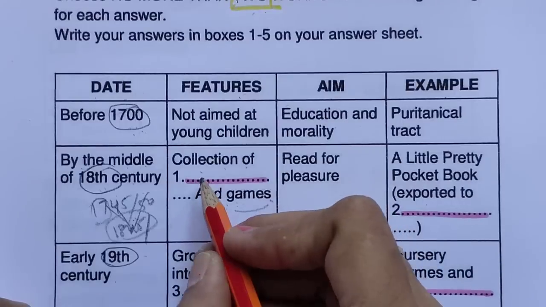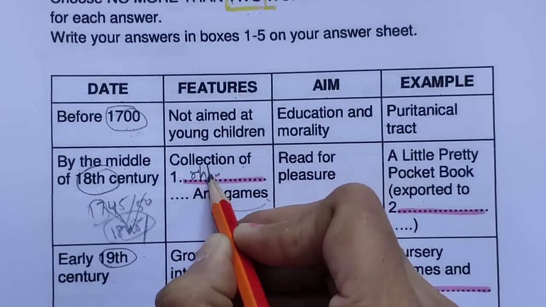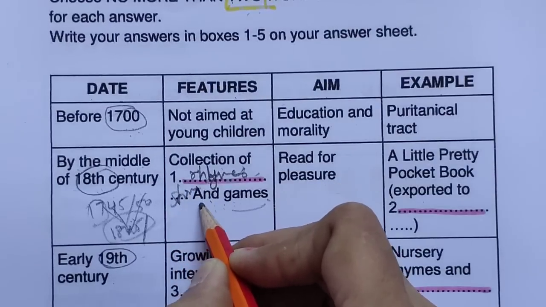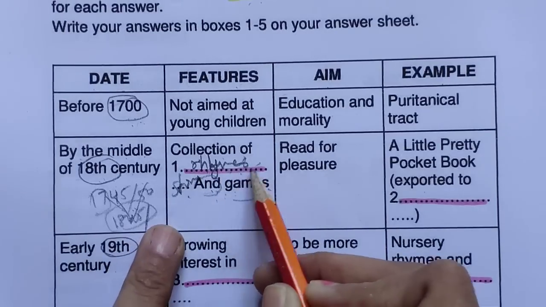So I will be writing here rhymes, comma, stories, because and is already given, so we will not be writing anything. Rhymes, stories.